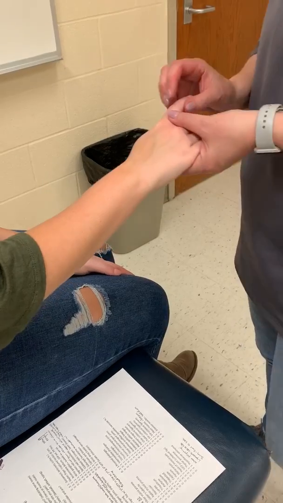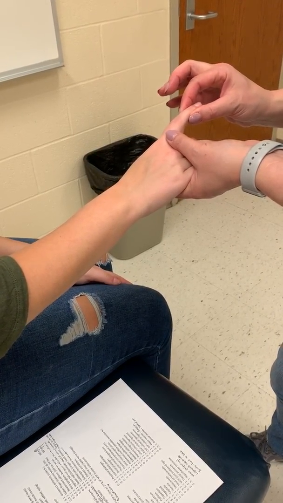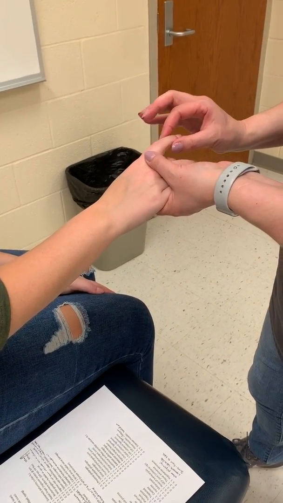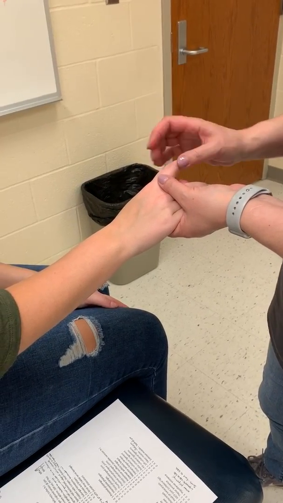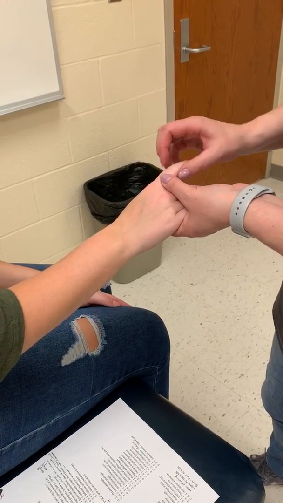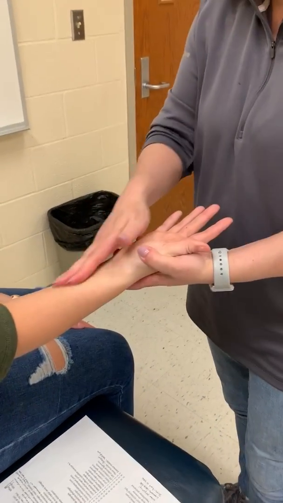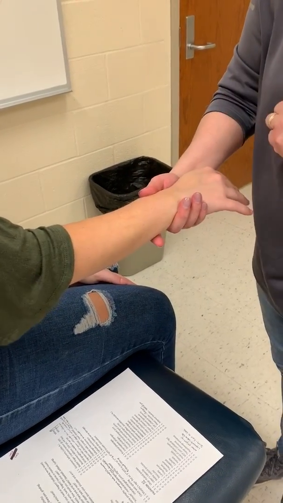PIP collateral ligaments you do on the side. DIP collateral ligaments you do here. If you're doing the joint, you could go up and down, but for ligaments, make sure you're going side to side. I would take both for the joint, but not for the ligament. If you're doing the ligaments this way, that won't work. You've got to do it on the side for the ligaments. Flexor muscles are here, and extensor muscles are here.